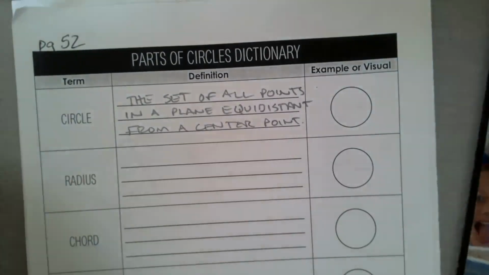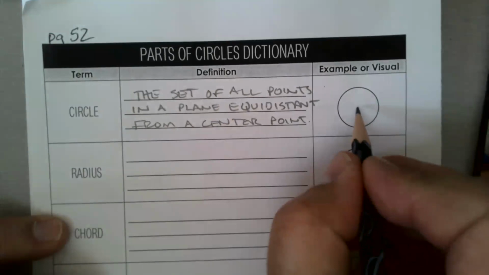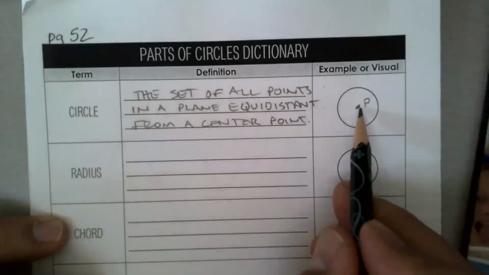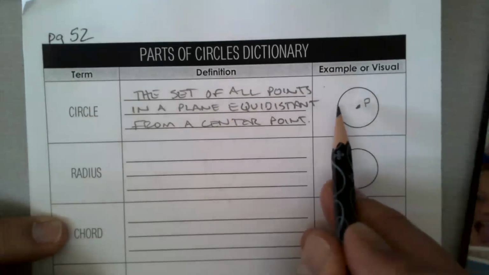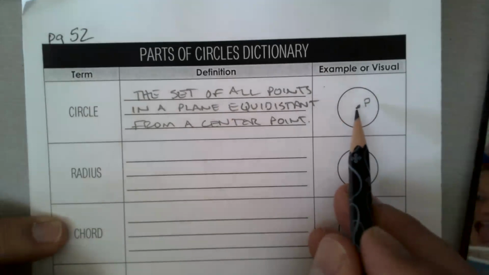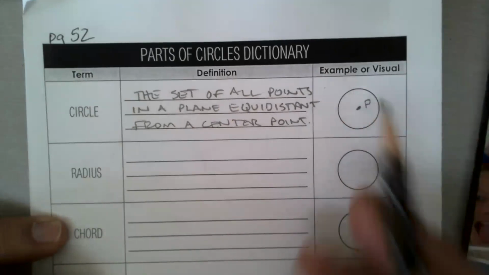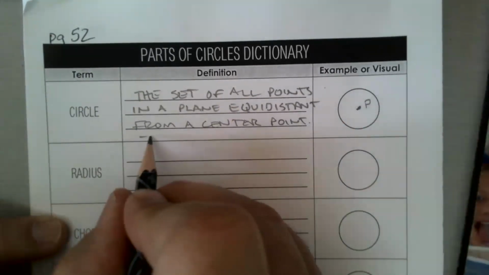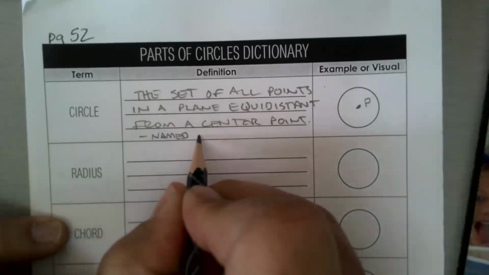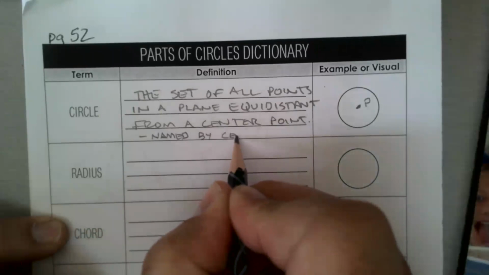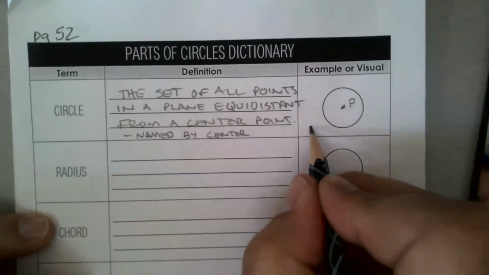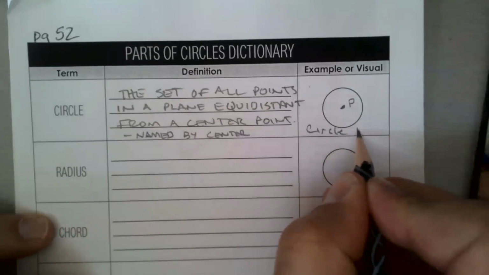Now, what this means for us is that if I have a center point, let's say the point P, then that point is the same distance to every single point on the circle. Those are the radial lengths. And that P is so important that the circle is named by the center. So this is actually called circle P.